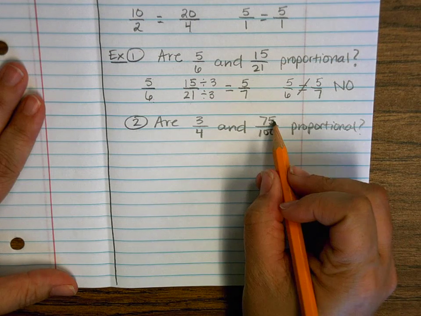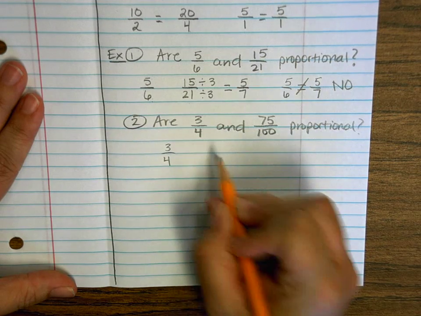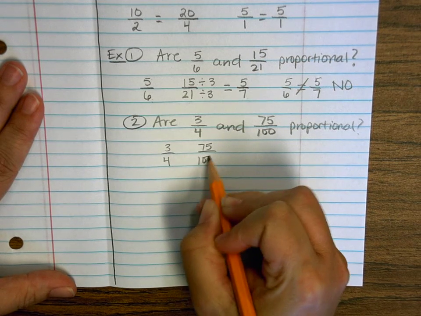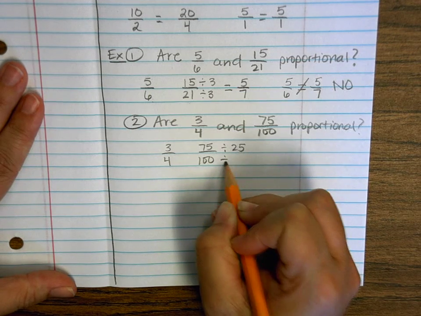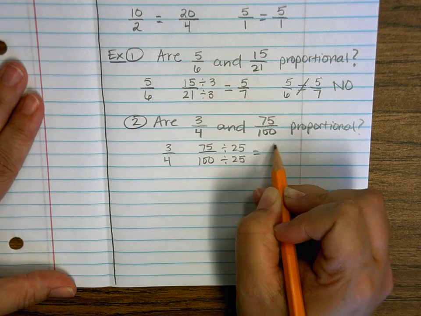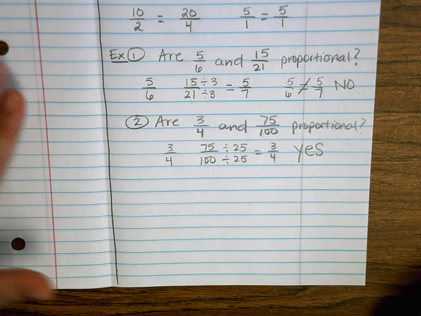So technically you could divide this by 25, right? So I'm going to show you that. 3/4, and then we have 75 over 100. We divide by, what did I say, 25? So this is 3 and this is 4. So yes, that works.